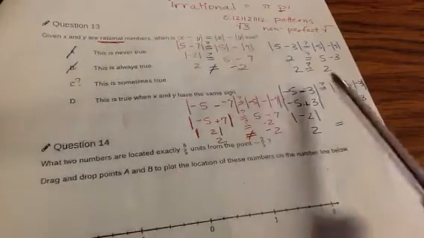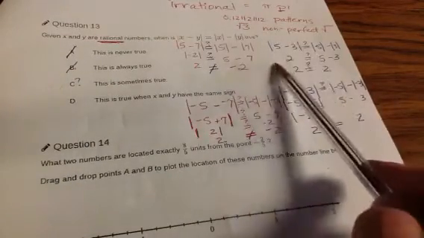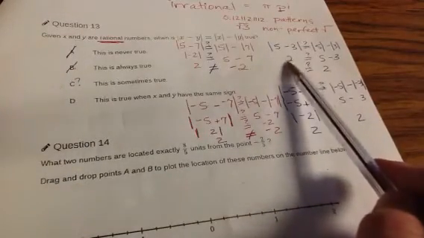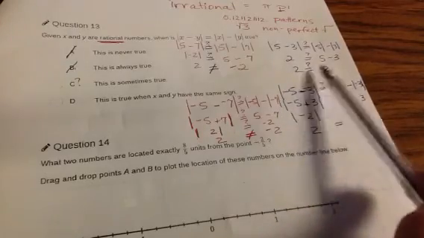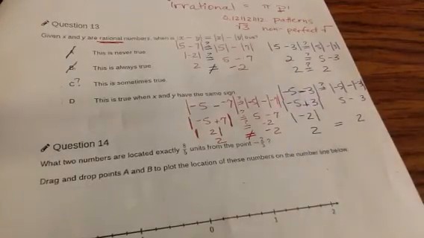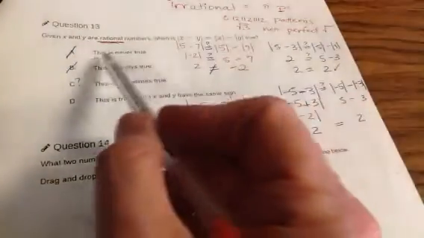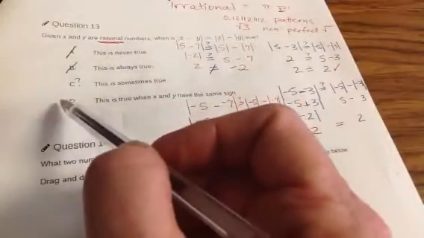Then we tried it with 5 minus 3, and that was 2 and 2. So it did equal. 2 does equal 2. Check. So now we know that "it is never true" is out also. Both of those are out.